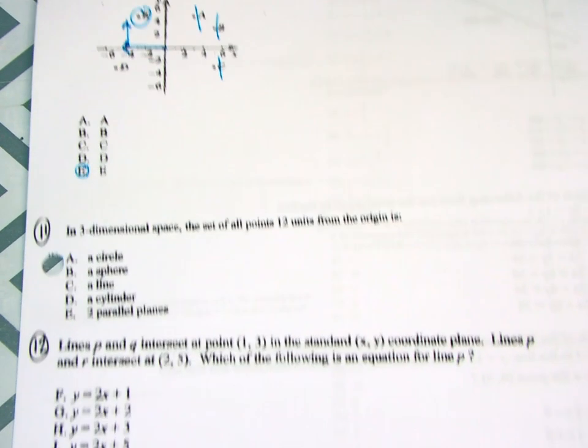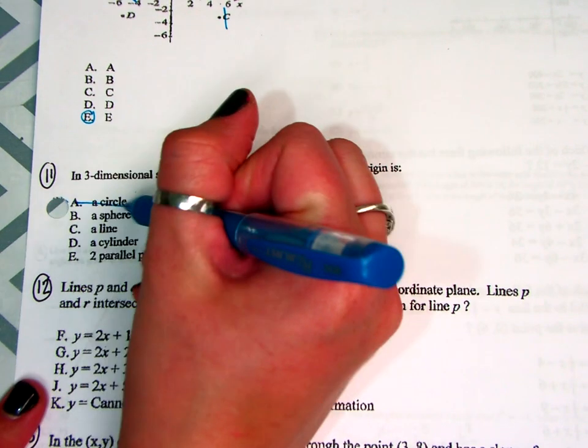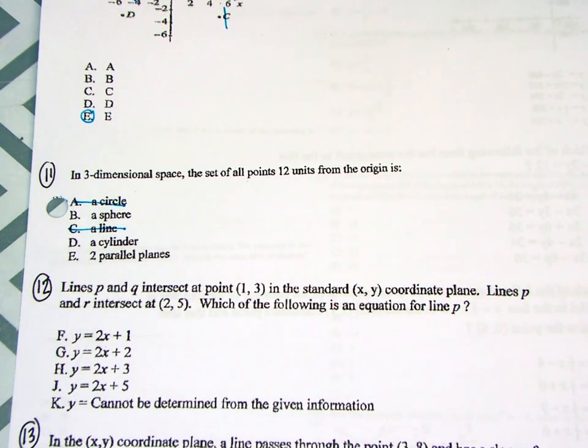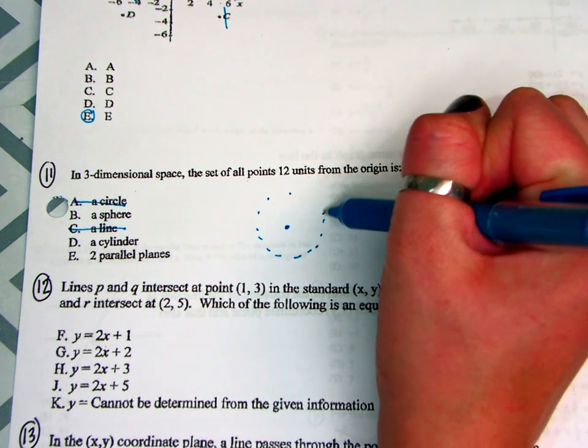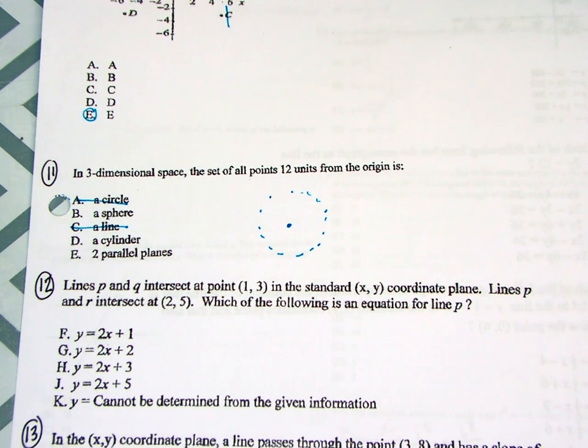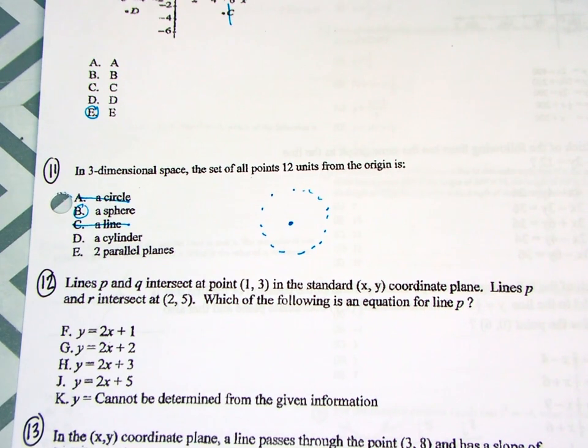Number 11. In three-dimensional space, the set of all points 12 units from the origin. In 3 dimensions, the 2 pieces that are gone, a circle is 2D and a line is 2D. Well, if I have a 3D shape, I've got a center. The location of this point is equal regardless of where I'm going. Well, a 3-dimensional circle is a sphere. So that answer is sphere.